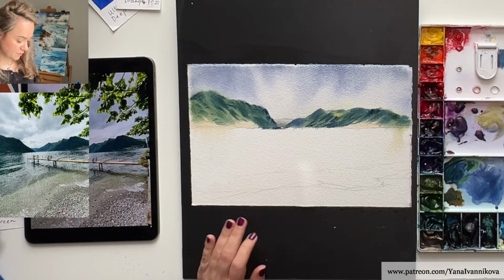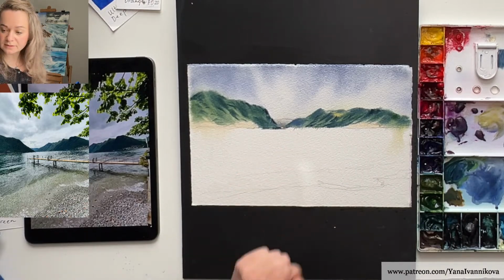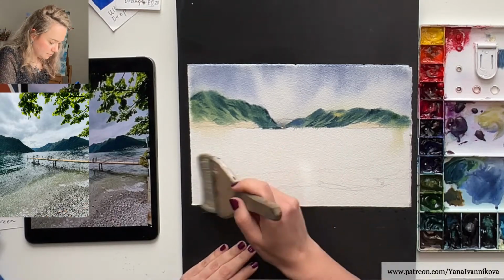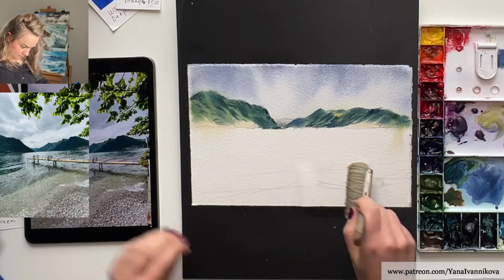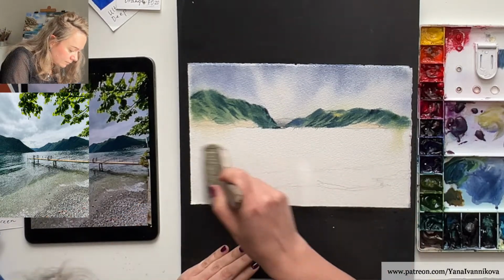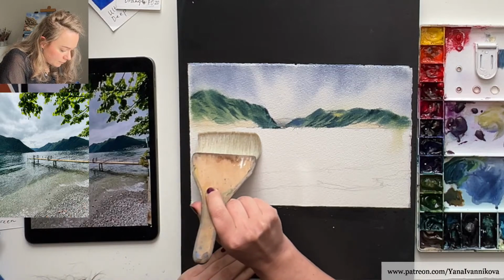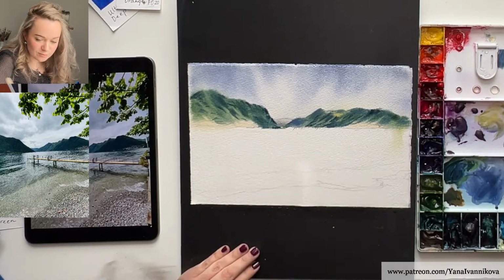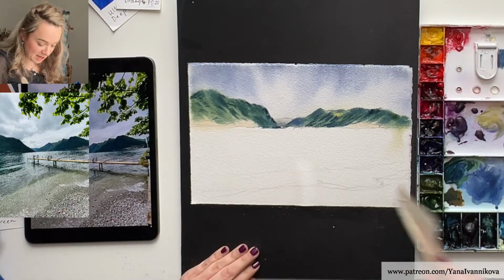So watering the paper completely till this line. Very accurate, yes, 2 millimeters, it makes us safe.